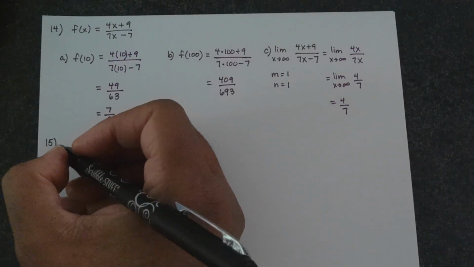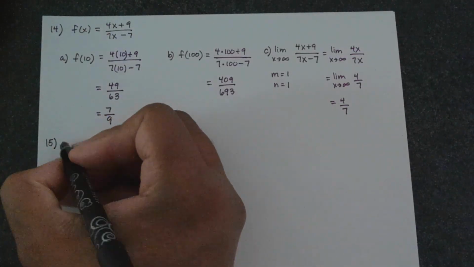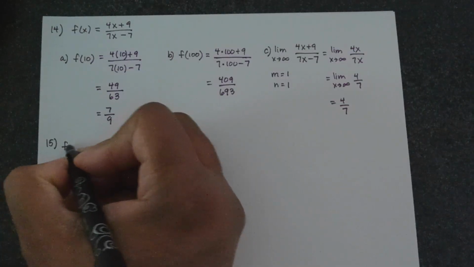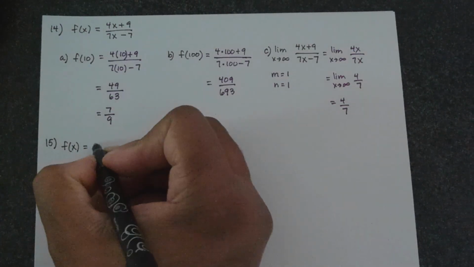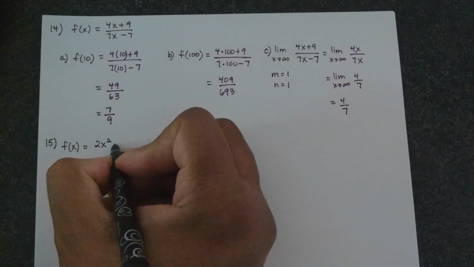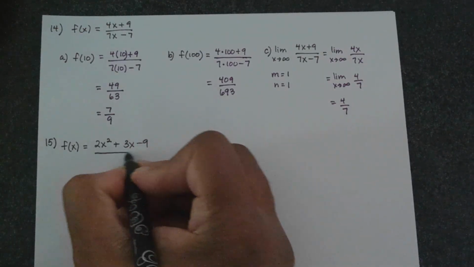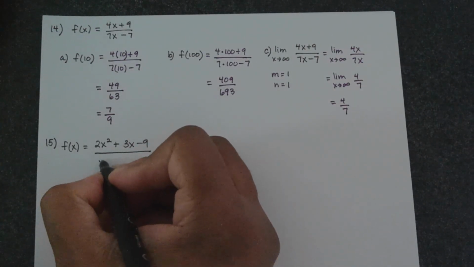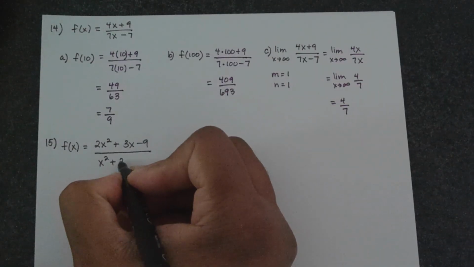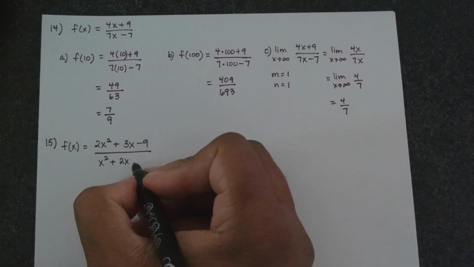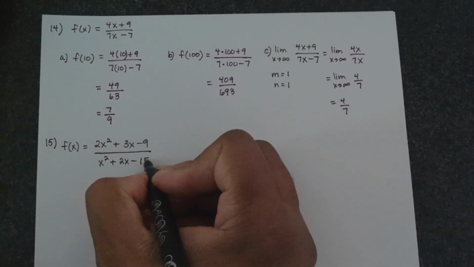Number 15 is finding the horizontal and vertical asymptotes for the function f of x is equal to 2x squared plus 3x minus 9, whole thing divided by x squared plus 2x minus 15.